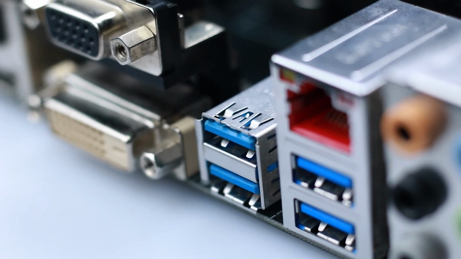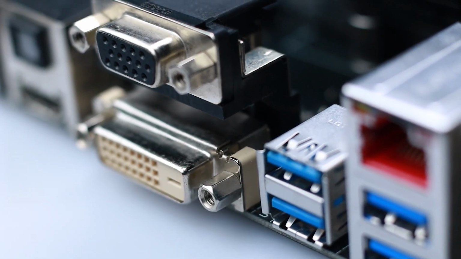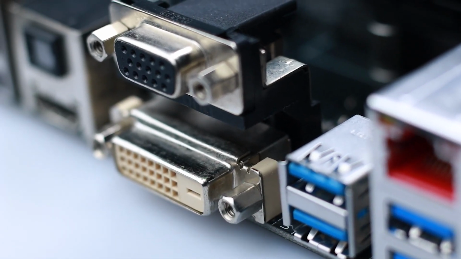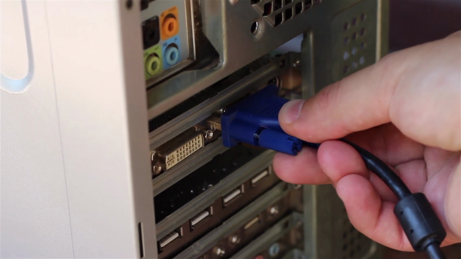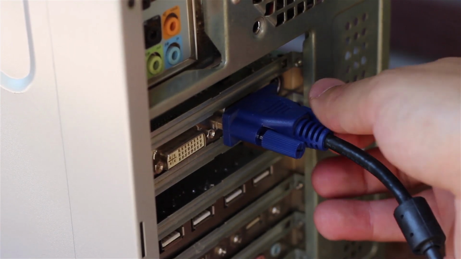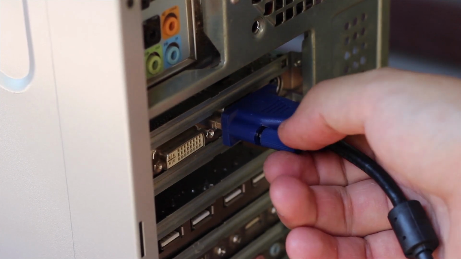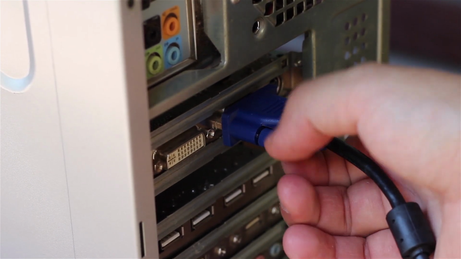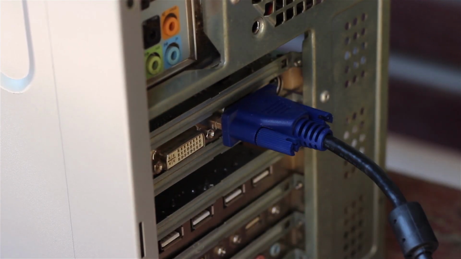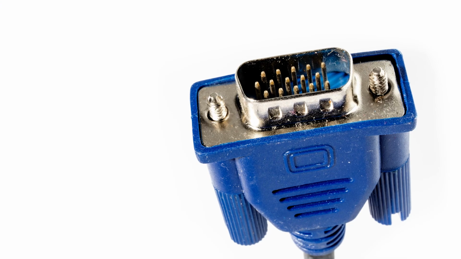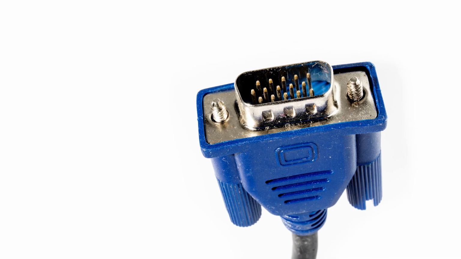VGA, Video Graphics Array, introduced in 1987, is an analog-only display interface primarily used to connect older computers to legacy monitors and projectors via a standard 15-pin D15 connector or historical mini VGA on older laptops. Because it carries purely analog video without audio support, sound requires a separate 3.5mm AUX cable, and its performance drops noticeably over distances beyond 5 to 10 meters due to signal noise and ghosting.